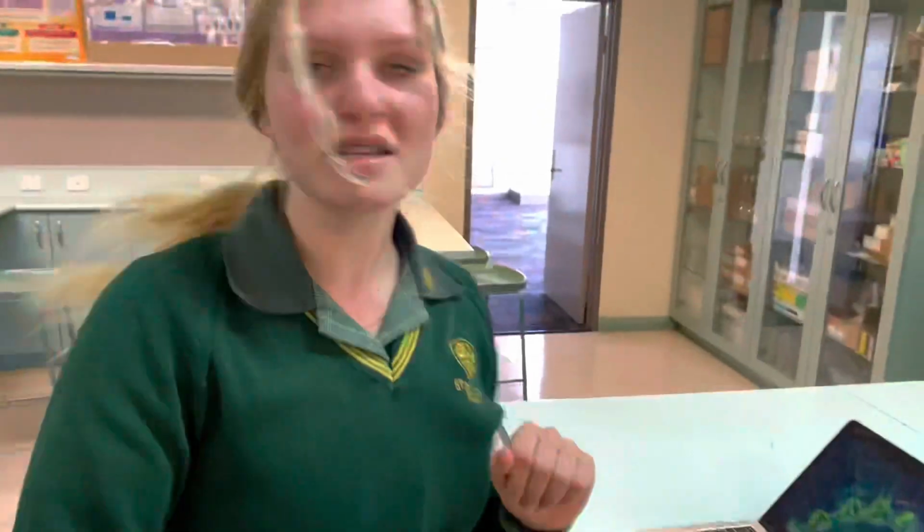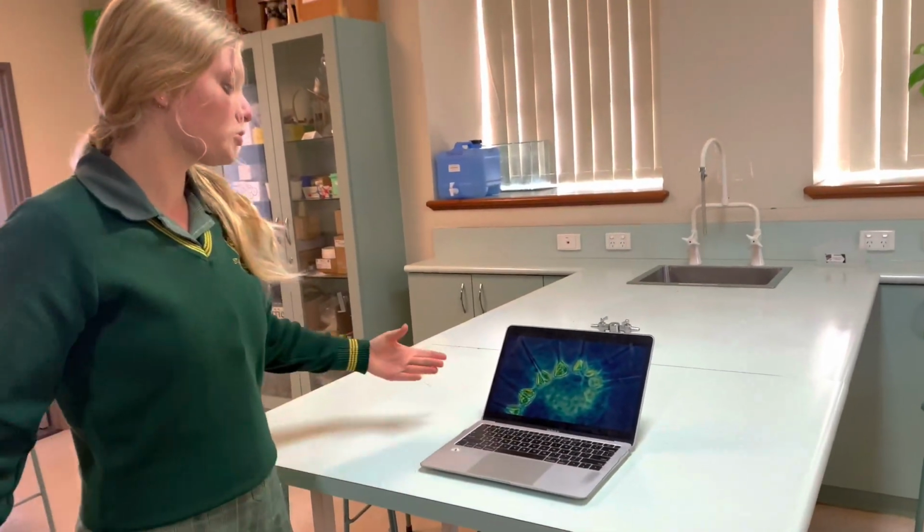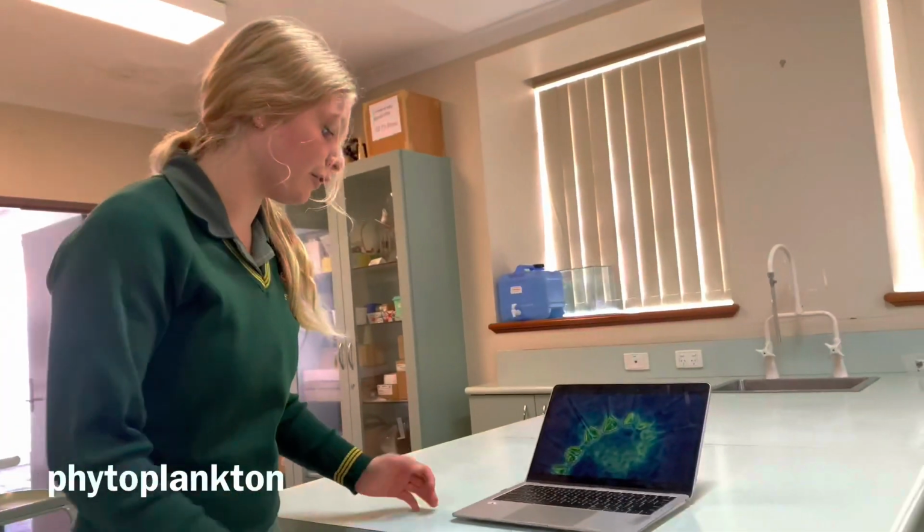Okay, now time to take a look at the producers that inhabit these coral reefs. So the first producer is phytoplankton. Phytoplankton are microscopic marine algae. They provide food for a wide range of sea creatures. They are similar to terrestrial plants in that they contain chlorophyll.